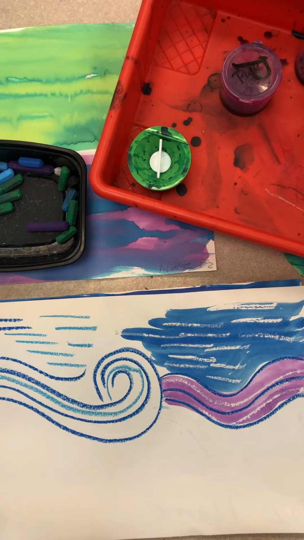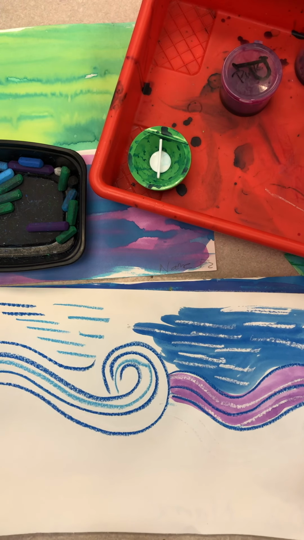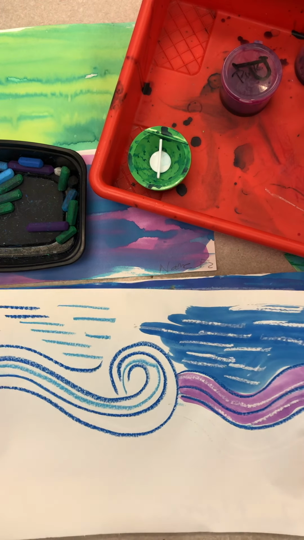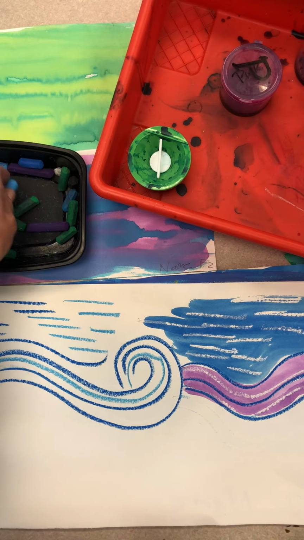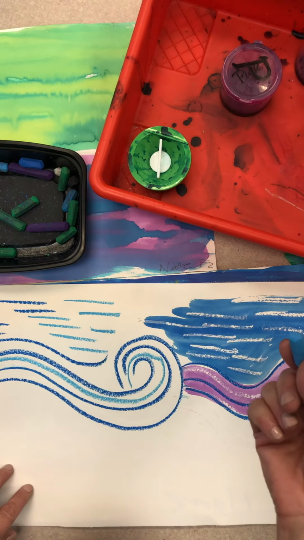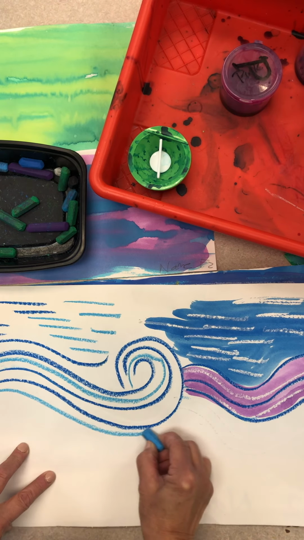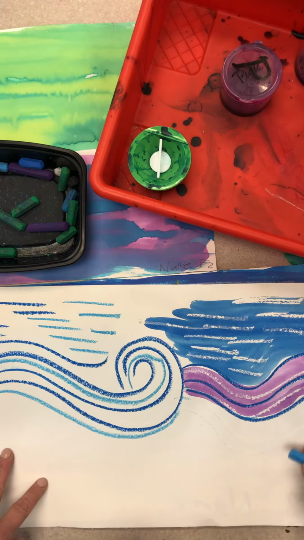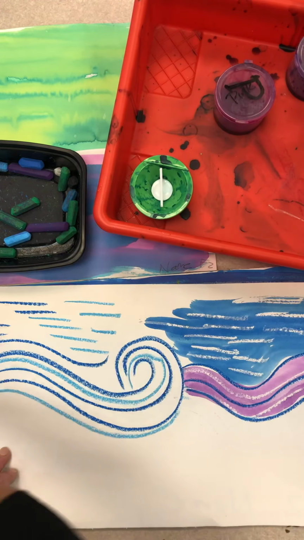Hi boys and girls, we have been learning about Vincent van Gogh and his beautiful, beautiful, windy, textured, moving skies. And we created a beautiful sky last week using some oil pastels and some paint. Many of you learned and included some beautiful repeating lines to show movement. And most of us were able to finish our painting.